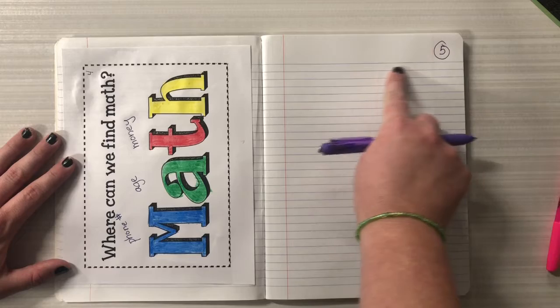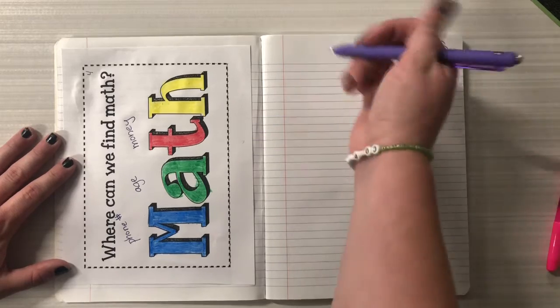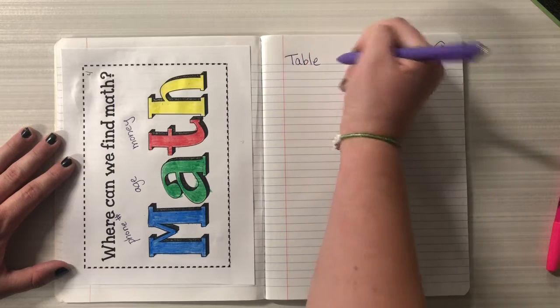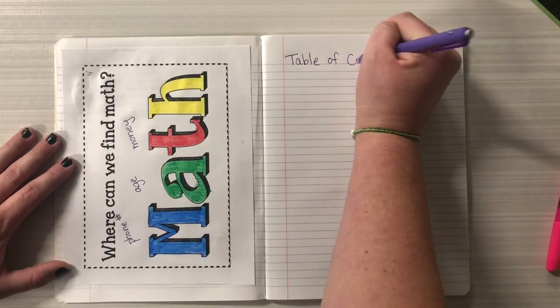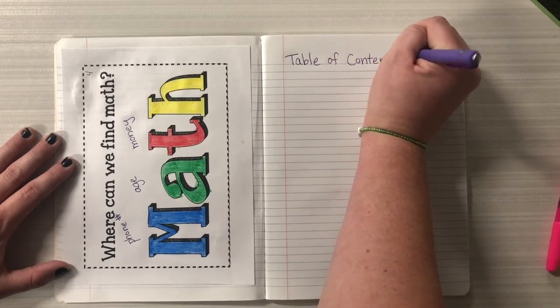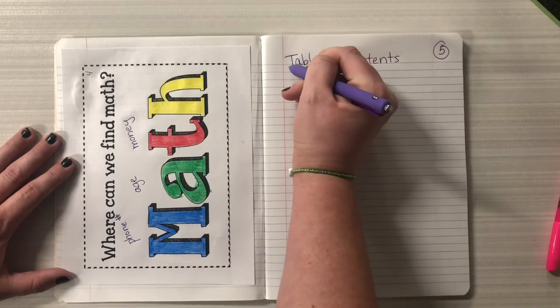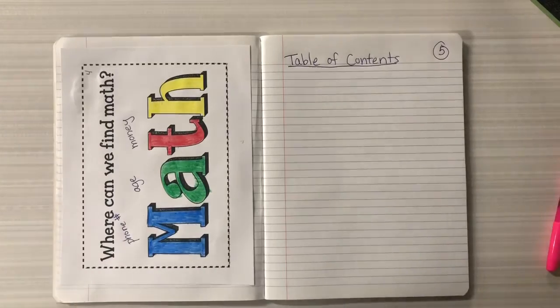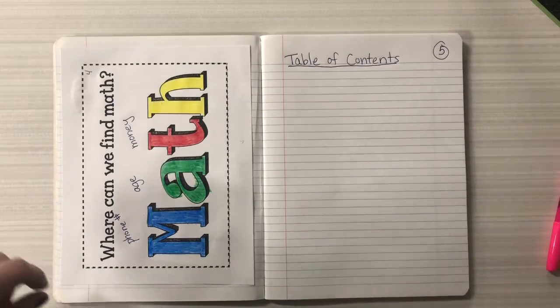At the top at our blank area, we're going to write the words table of contents. After you're finished writing table of contents, you're very carefully putting a line underneath to remind us what we're going to use this section for.